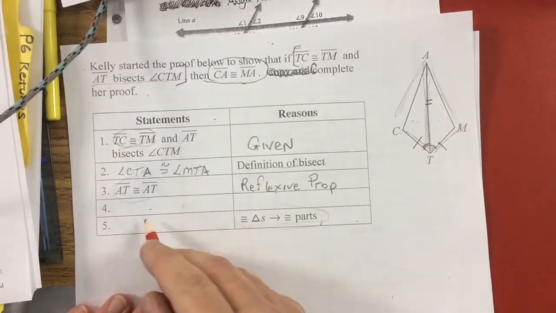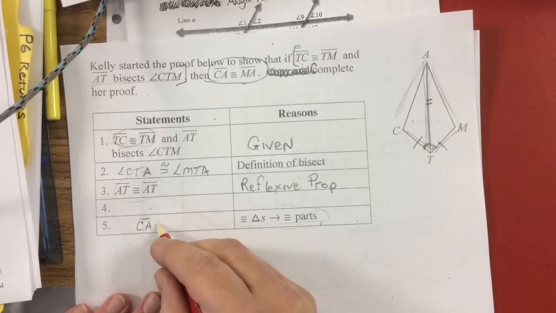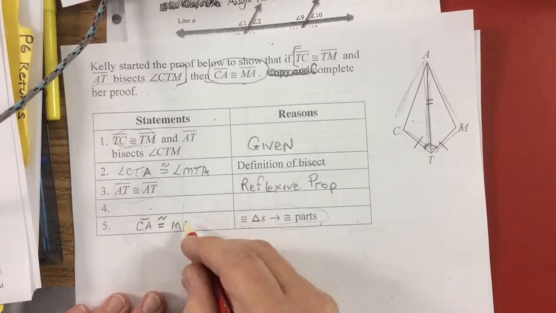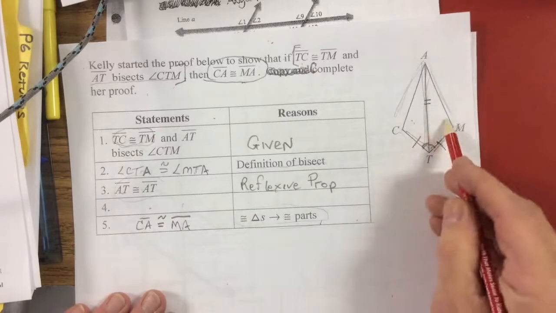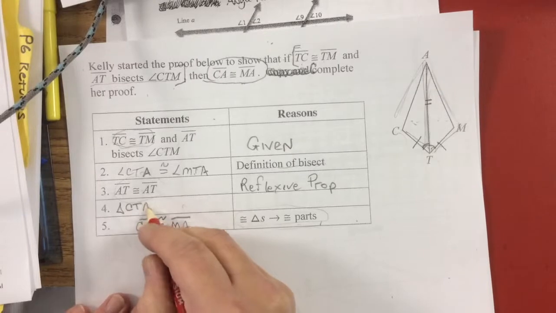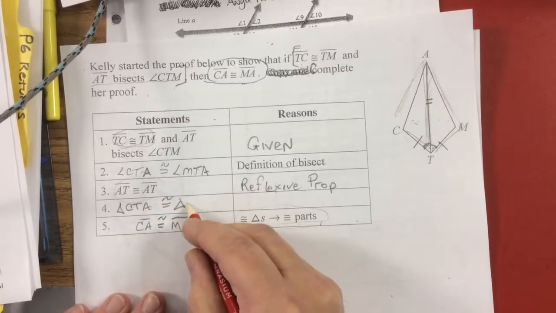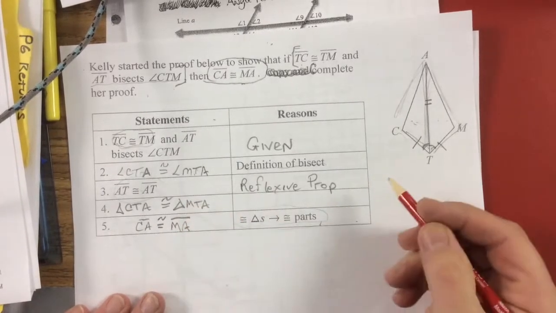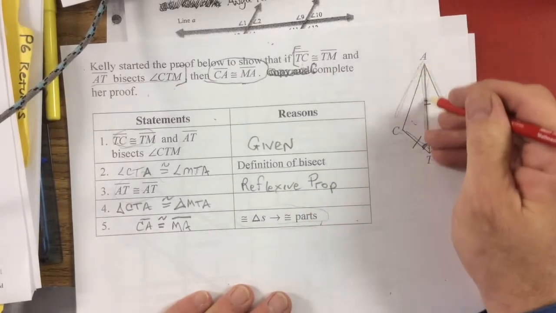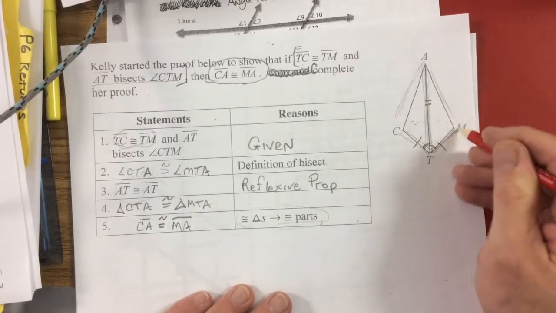This is what we're going to prove. So this is actually what's going to go down in here. This is what we're trying to end with. It's the then part of the if-then statement. And in order to get here, we're going to have to show that these two triangles are congruent. Triangle CTA is congruent to triangle MTA. And of course it is because we have side, angle, side congruency.